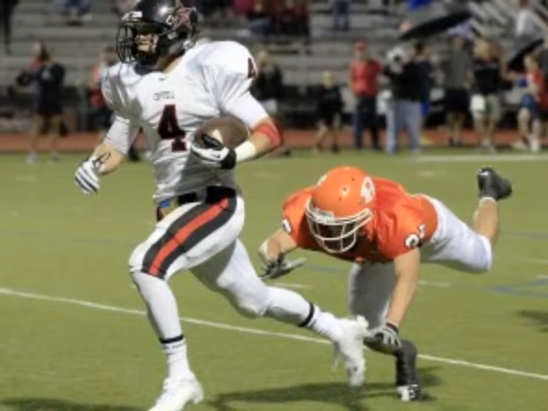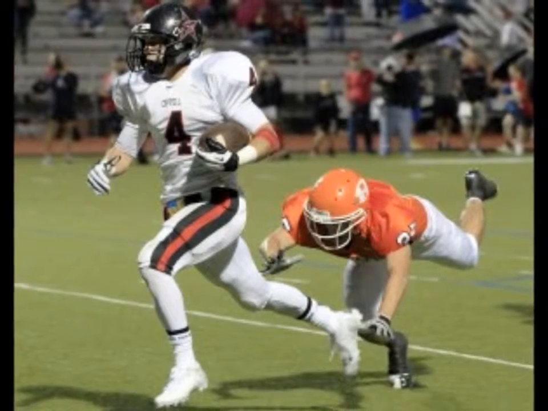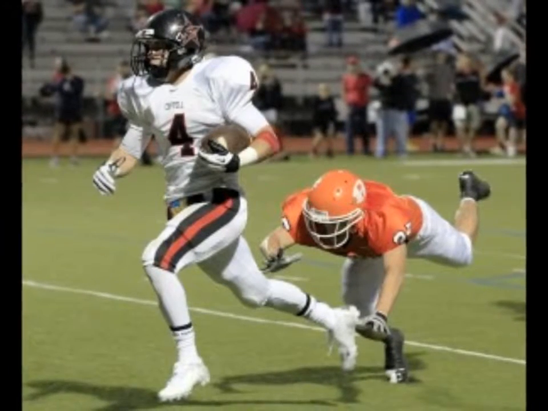Gavin McDaniel is one of the fastest football players for the Coppell Cowboys. He's also one of the quickest to accelerate. Let's take a look at him running and see how exactly he does.